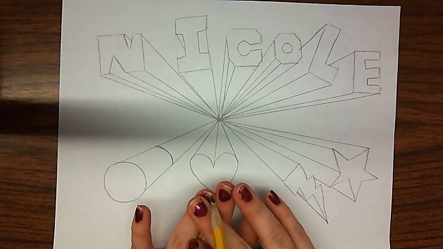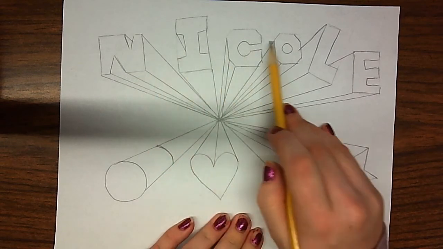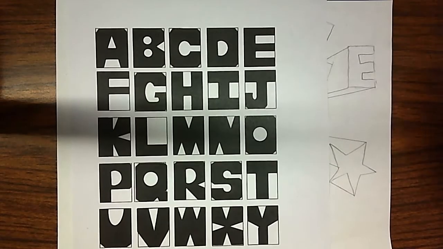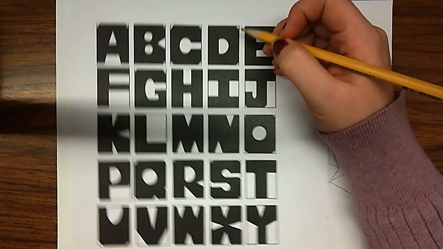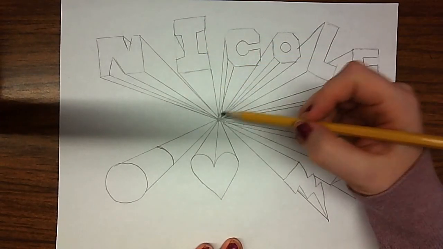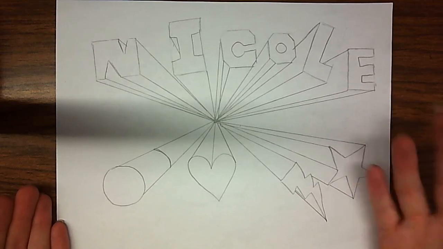Alright, so that is our goal for today. To make your rectangles or squares, to use your lettering to cancel out some of that space, erase those lines, and then take our corners to our vanishing point to make it look 3D.